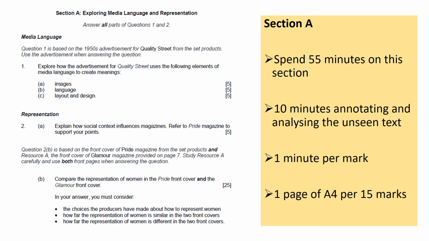Images, language, layout and design are quite common, and each of those is worth 5 marks each. What that means is that you have to answer all 3 elements. This isn't a 15-mark question that's marked as a whole. You get 5 marks for talking about images, 5 marks for talking about language, and 5 marks for talking about layout and design.